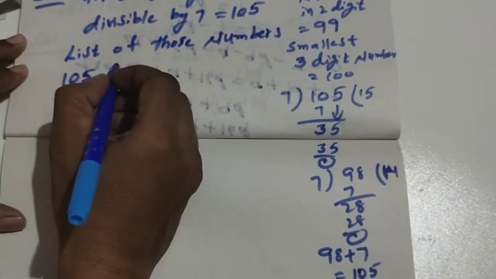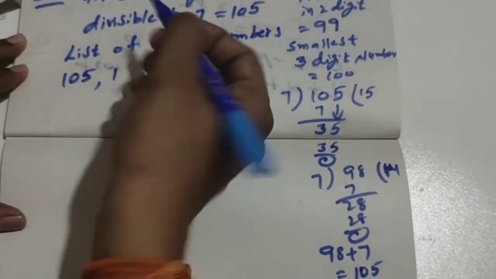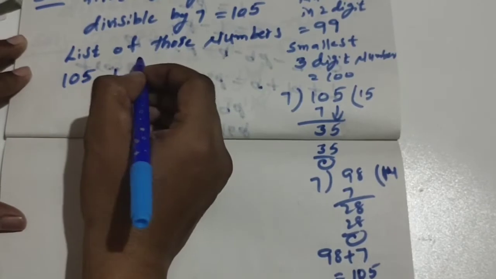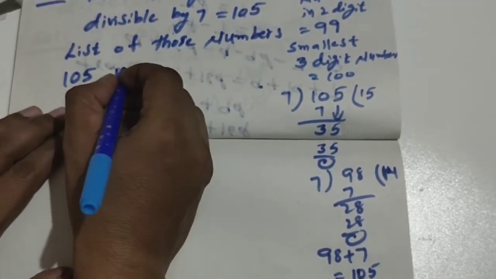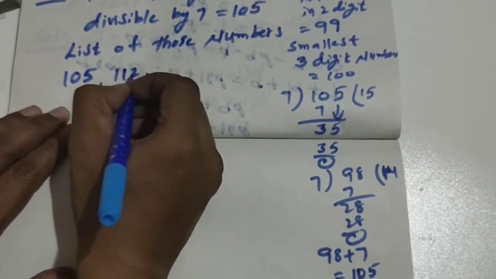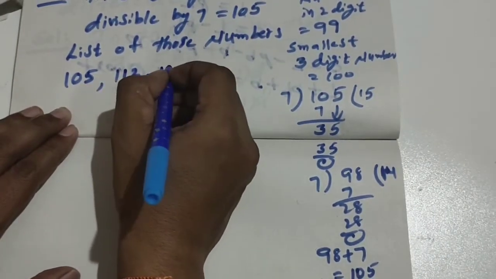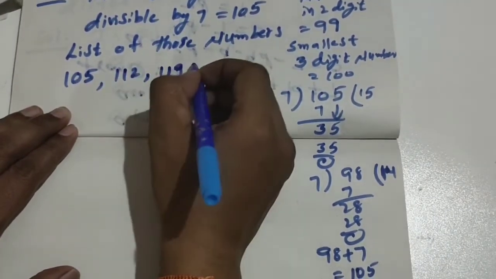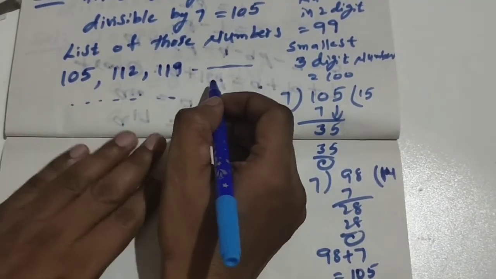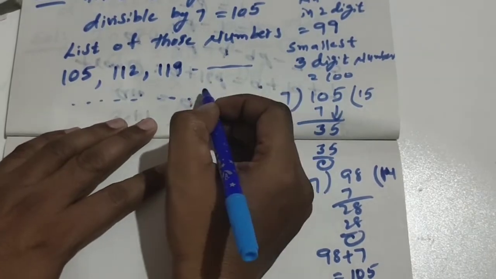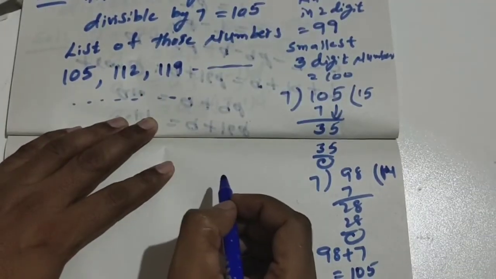Immediately you can write plus 7. Why? Because actually it is the table of 7. So 105 plus 7 you get 112, and 112 plus 7 you get 119, and so on. We have to write down here the last 3-digit number which is divisible by 7.